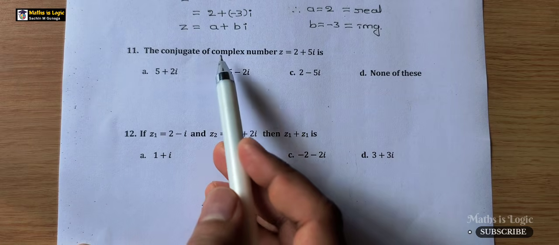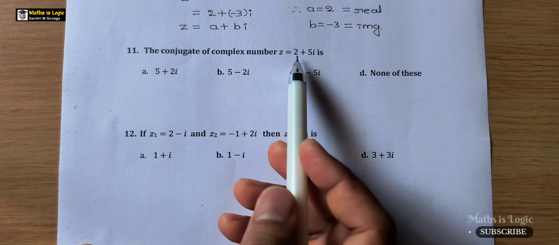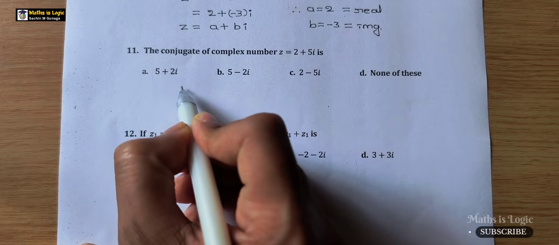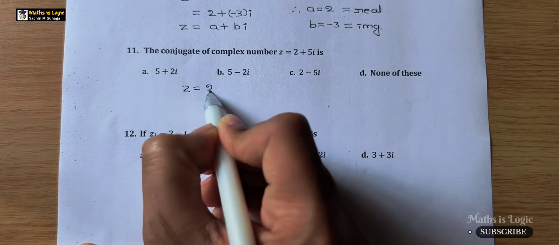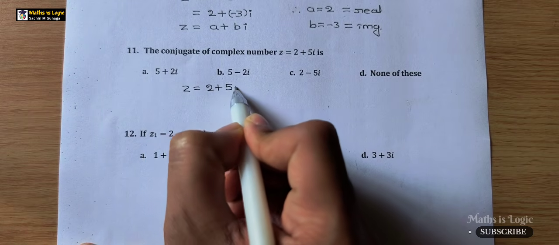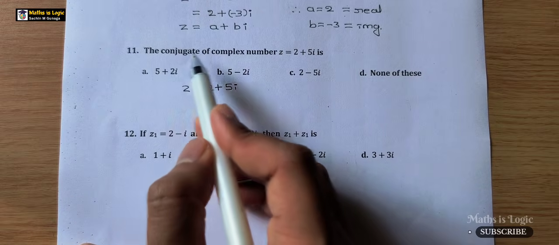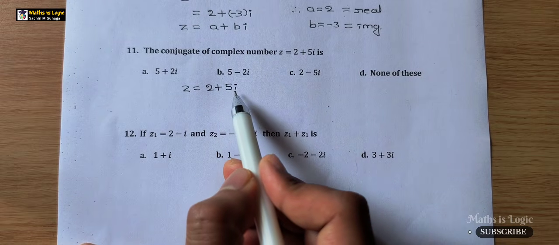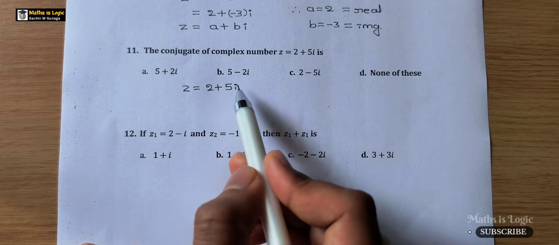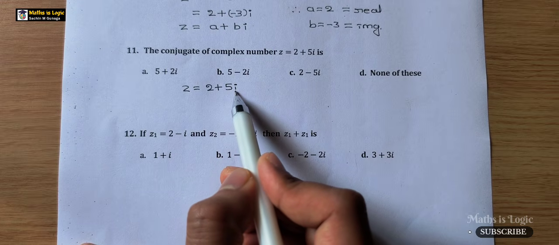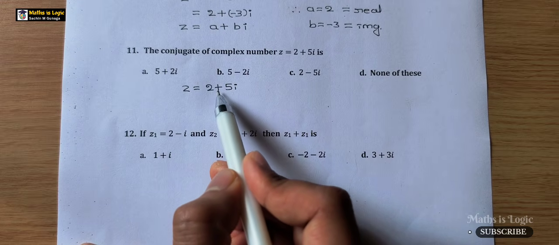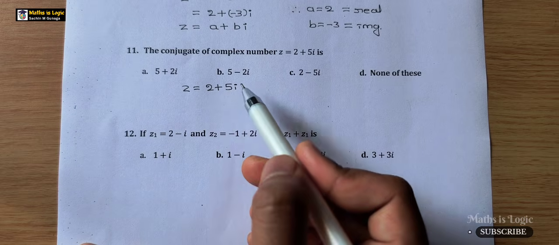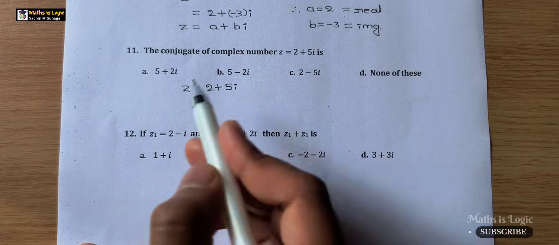Therefore, the correct option is A, that is 2. 11th one. The conjugate of the complex number z = 2 + 5i is. So z = 2 + 5i. So remember, conjugate of a complex number means we need to take the opposite sign of the imaginary part.